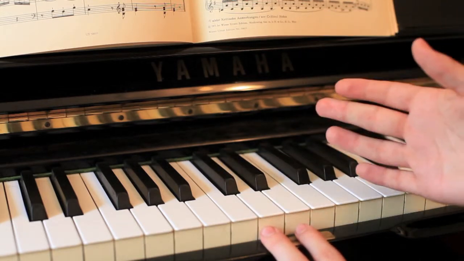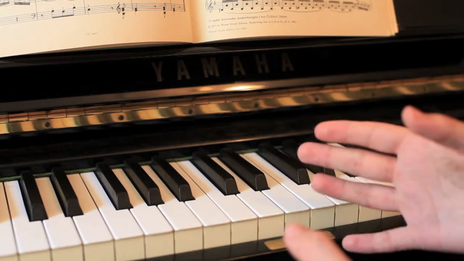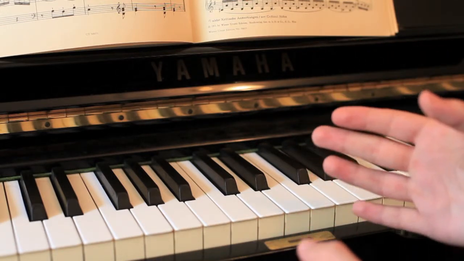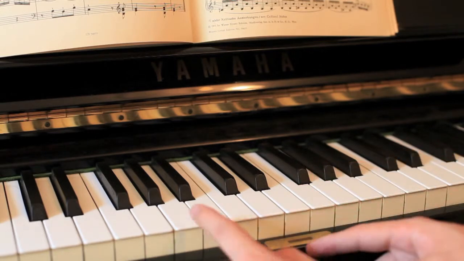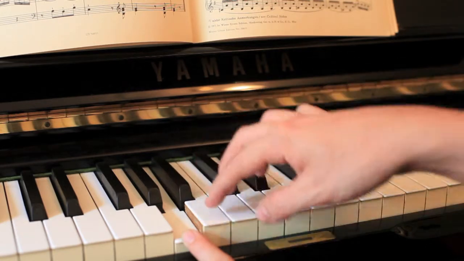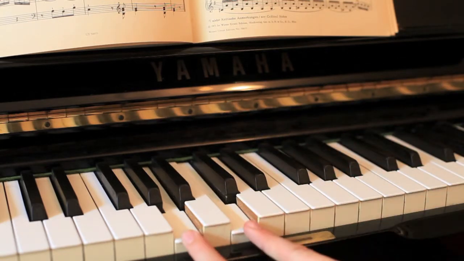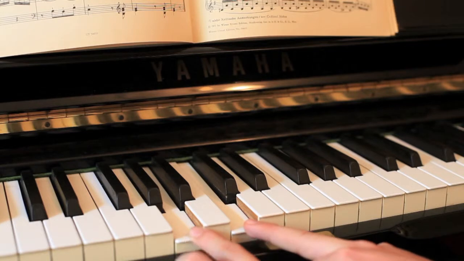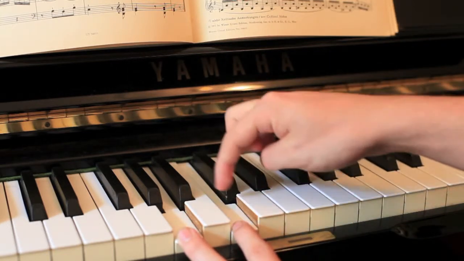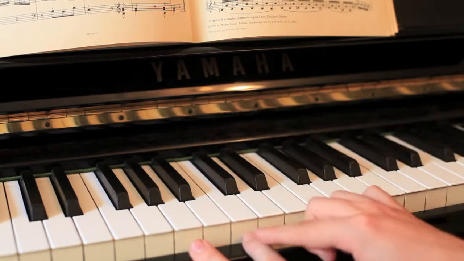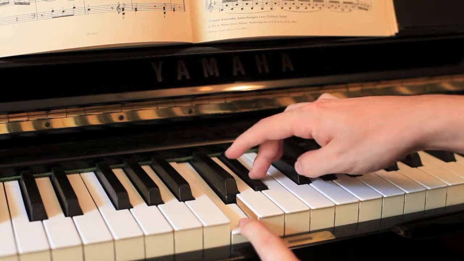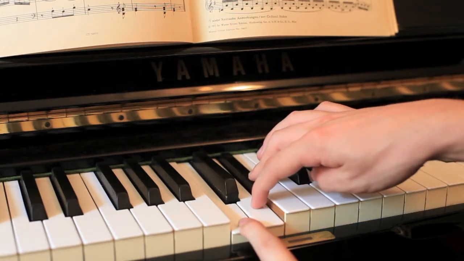The next interval is the minor third, and just as the tone was the sum of two semitones, the minor third is 3 semitones. So these two notes are 1 semitone, 2 semitones, 3 semitones apart. Another way of looking at this is that they've got two notes in between them. So between this A and this C, there's the note B flat and B. These two notes are a minor third apart because they've got C sharp and D between them.